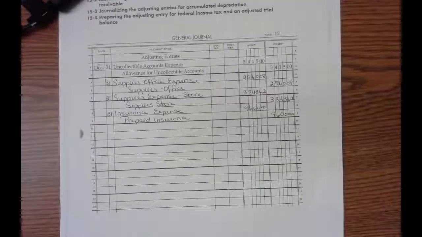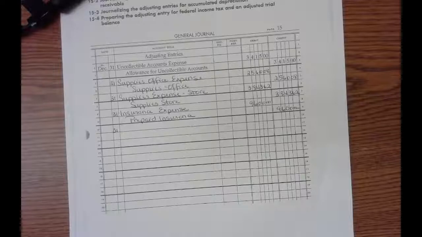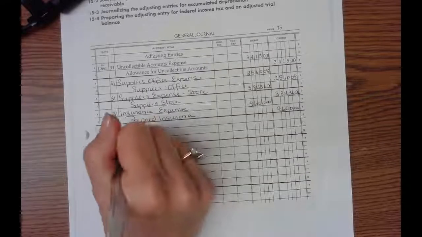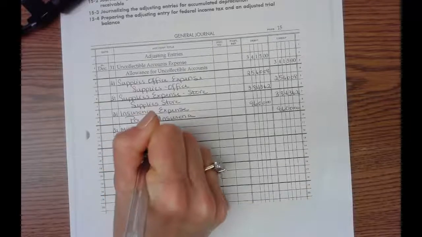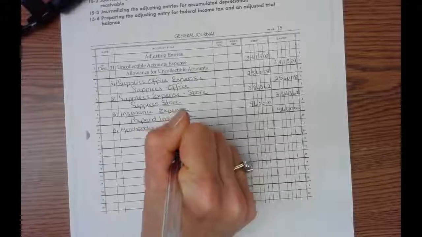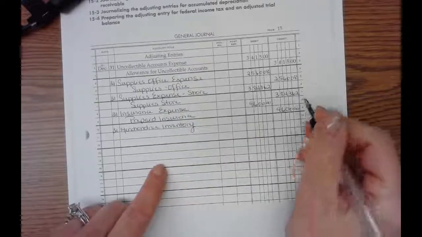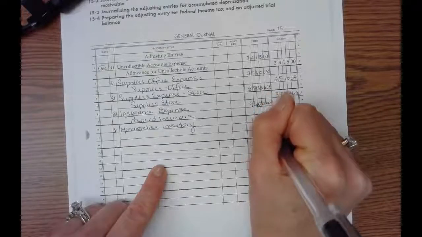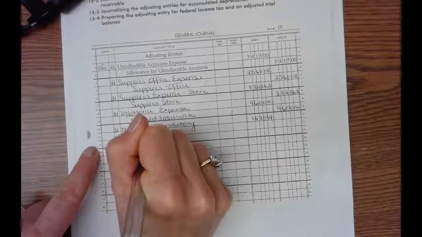So when I come back to my general journal, the date for our next adjusting entry is still the 31st. Because merchandise inventory went up, I'm going to debit merchandise inventory. And that difference between those numbers is $1,625.94, and we credit income summary for that amount.